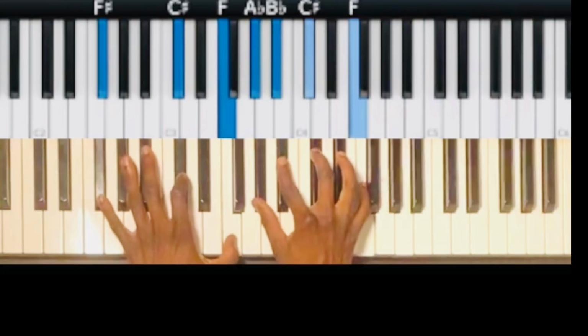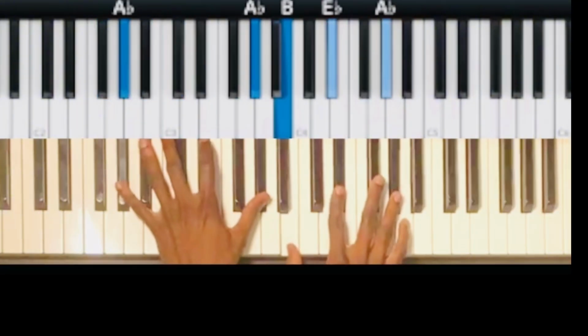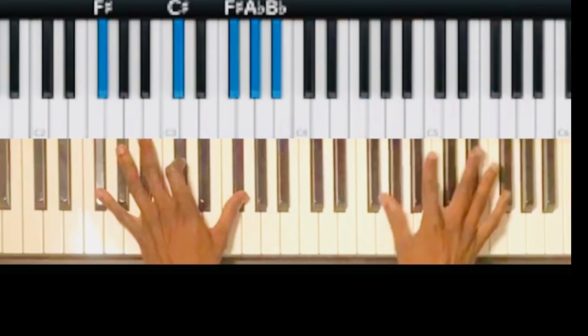Check all of them, and then now you know how to fix your 1, 4, 3, 6, 2, 5, then 1 chord progression.